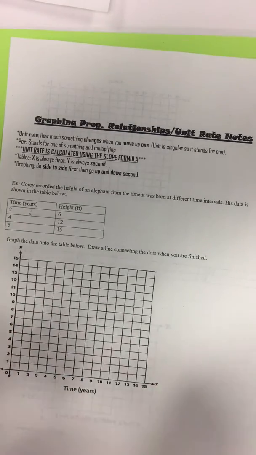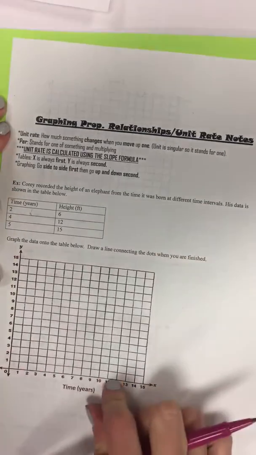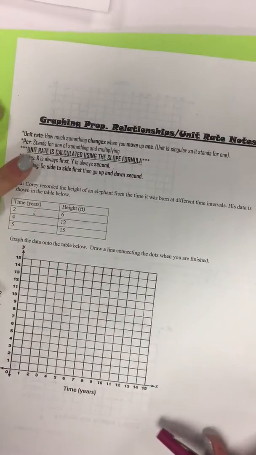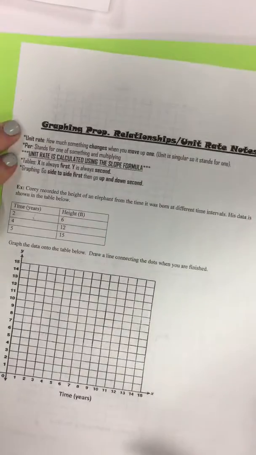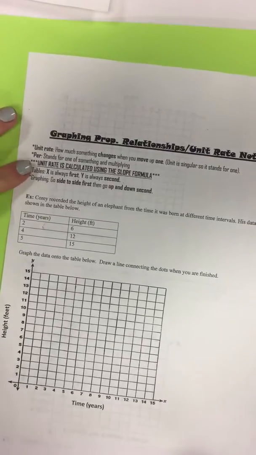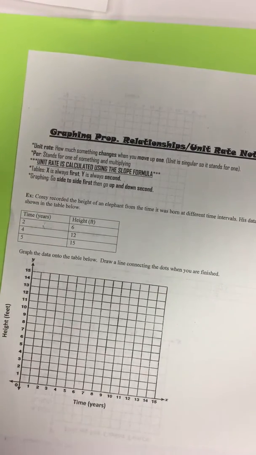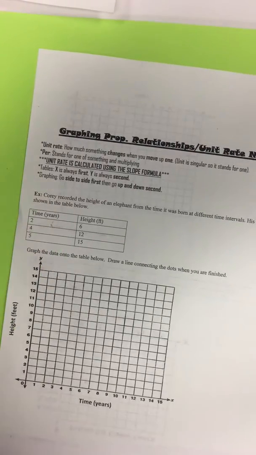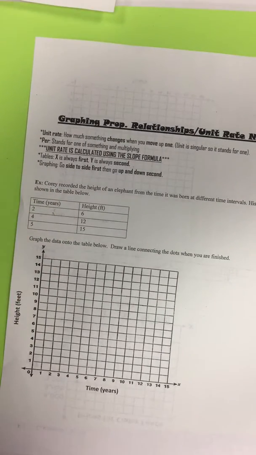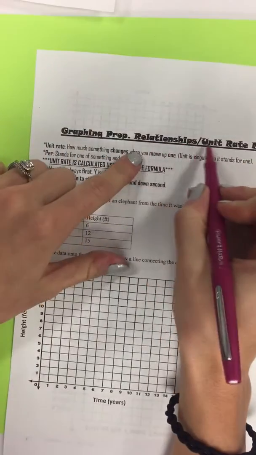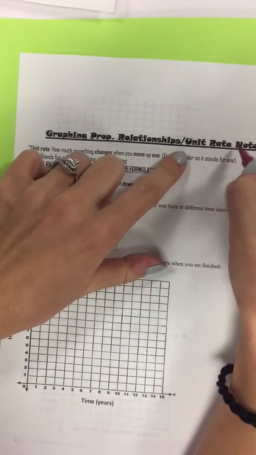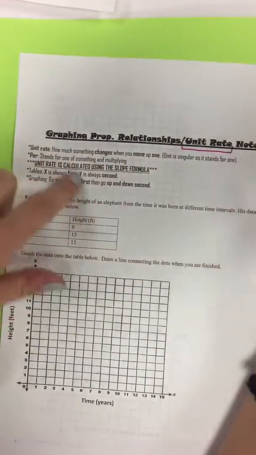Hey guys. Okay, so you guys are going to follow along with these notes that I'm taking. There's only a couple practice problems, and then you'll get a homework page, and you guys can work with a partner, so one other person. If you can whisper and work quietly together, that's fine. So graphing proportional relationships and unit rates. That's kind of what we're talking about today.